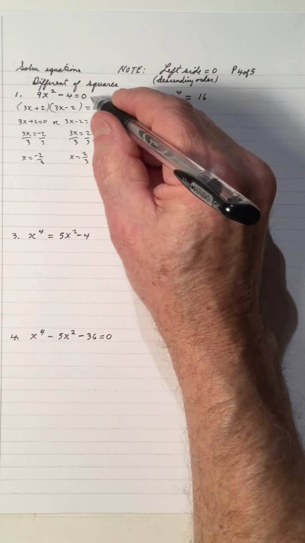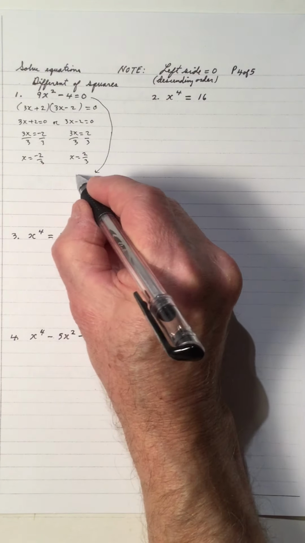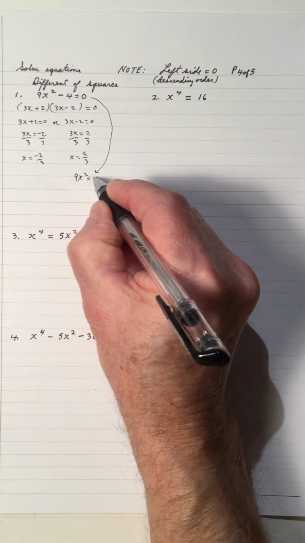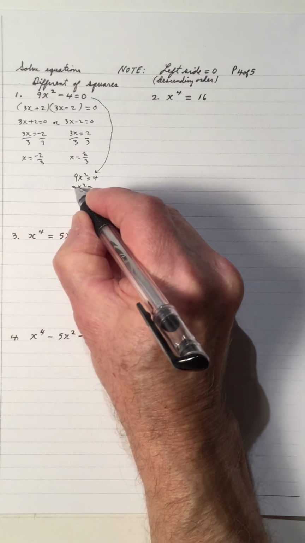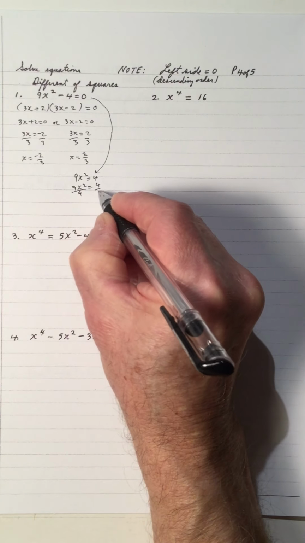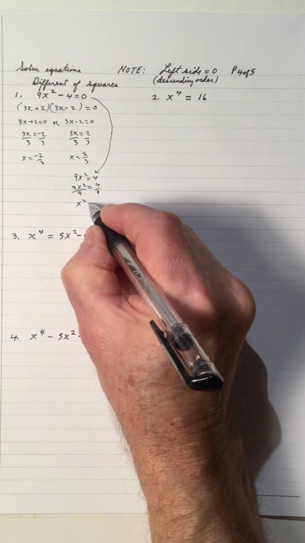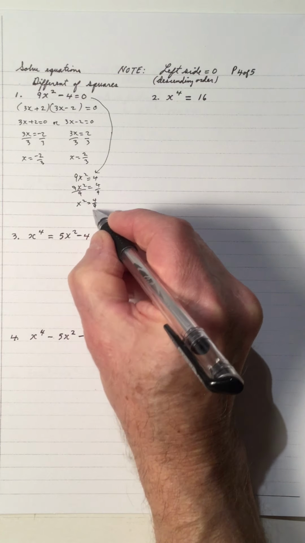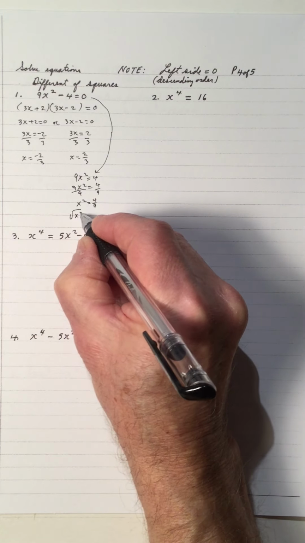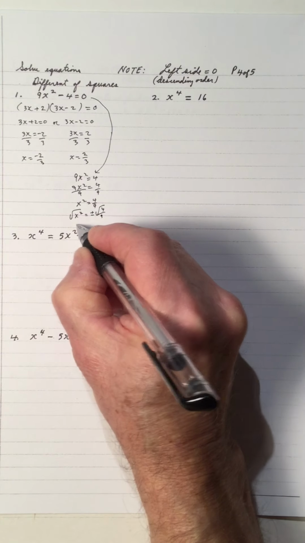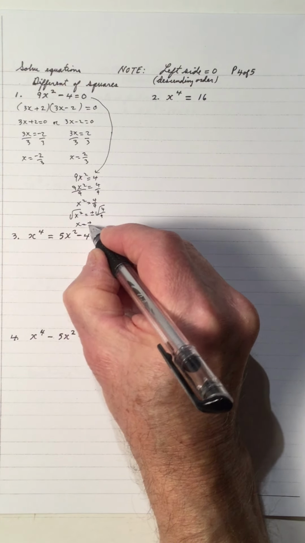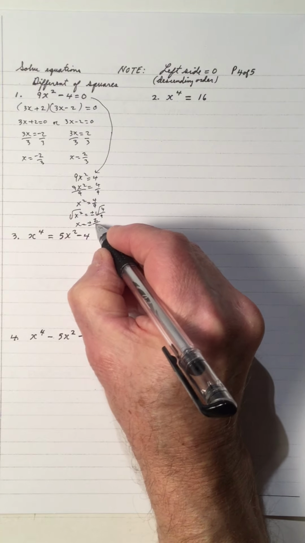And we could also, if you think about it, do it this way. 9x squared equals 4, and we divide by 9 on each side. Then we get x squared equals 4/9. And we take the square root of x squared, plus or minus the square root of 4/9. That means x is equal to plus or minus the square root of 4, which is 2, over the square root of 9, which is 3.